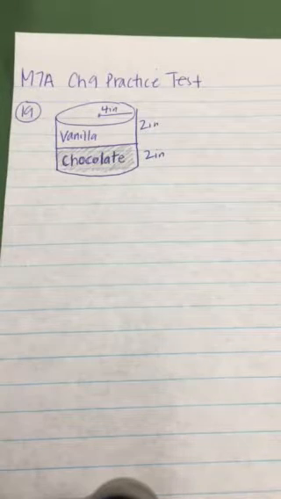Alrighty, I'm going to work out questions 19 and 20 from your Chapter 9 practice test on big ideas. Question 19 asks you to find the percent of the cake that is covered in chocolate. And in the directions it states that the bottom is not frosted. So total surface area will not include the bottom.